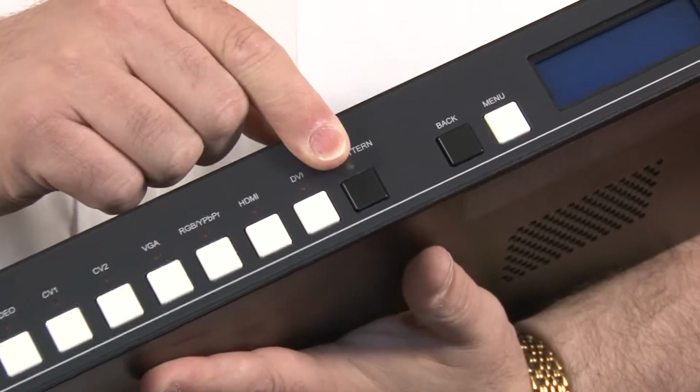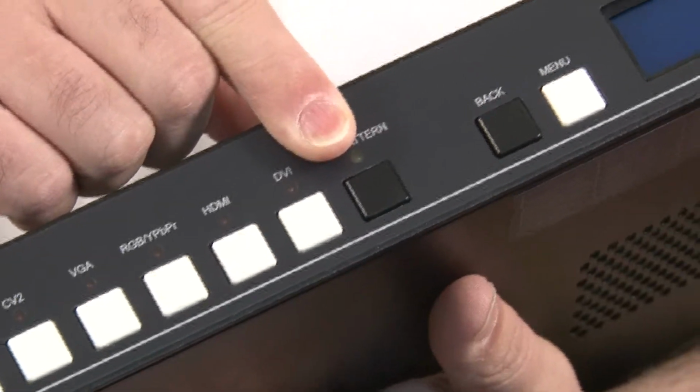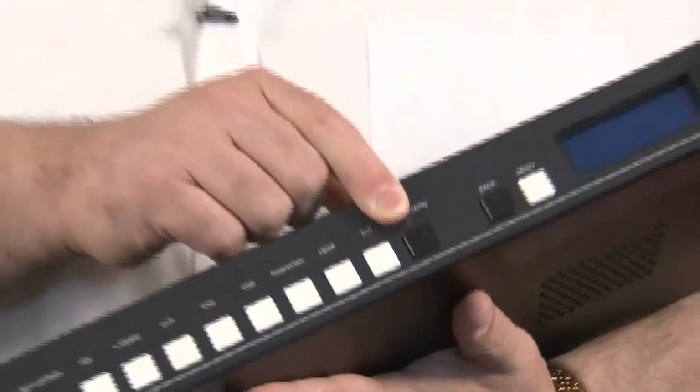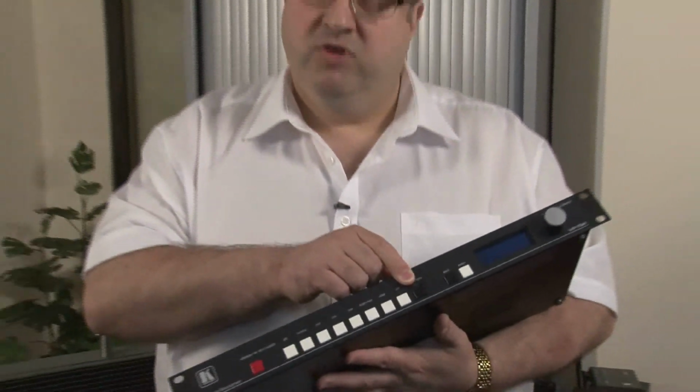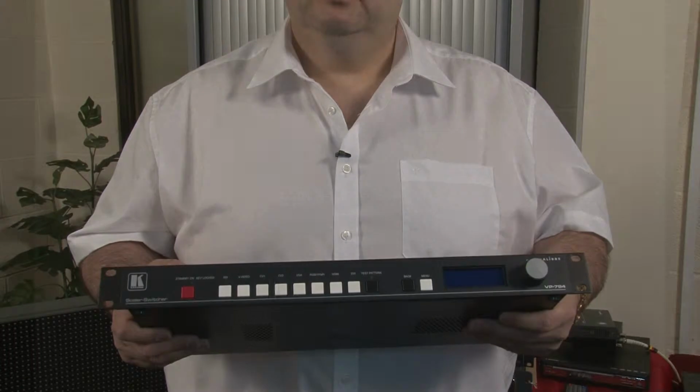via the web browser to download your own custom test patterns into this unit, which might not always be test patterns. They could, for instance, be a customer logo for a backdrop when the show isn't playing, and also you can capture a live image and save that to be shown when you use this button. So here we have the VP-794 live event scaler from Kramer.